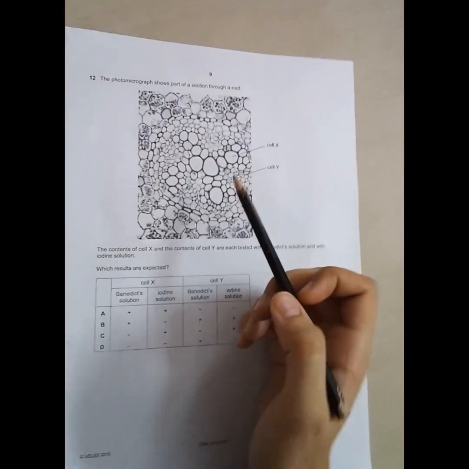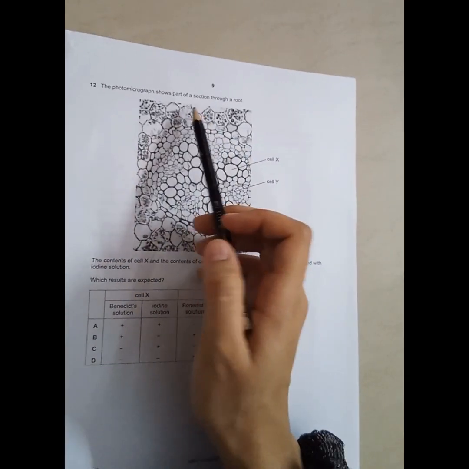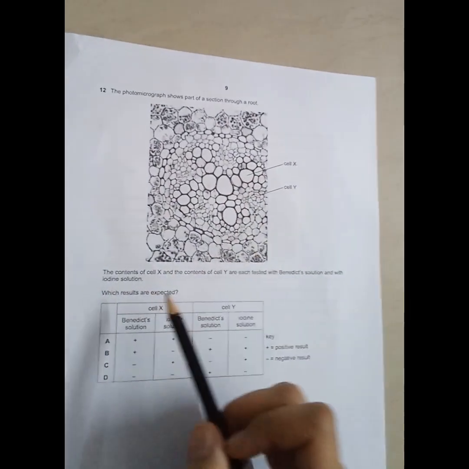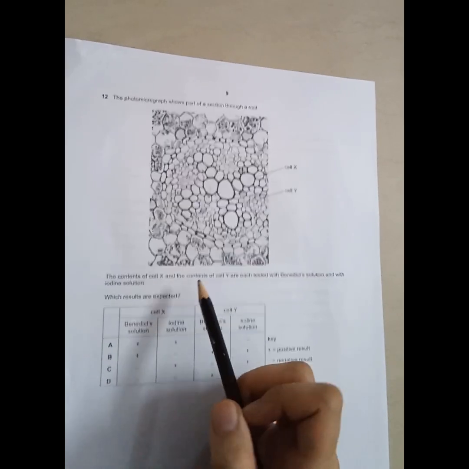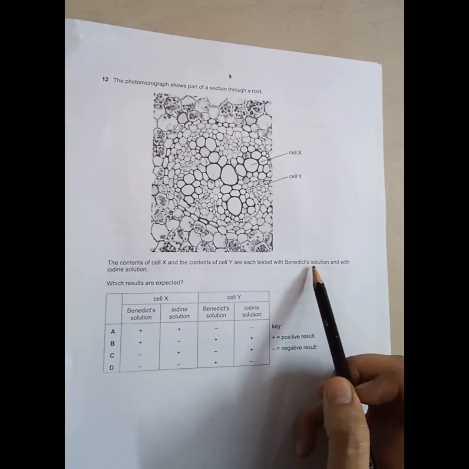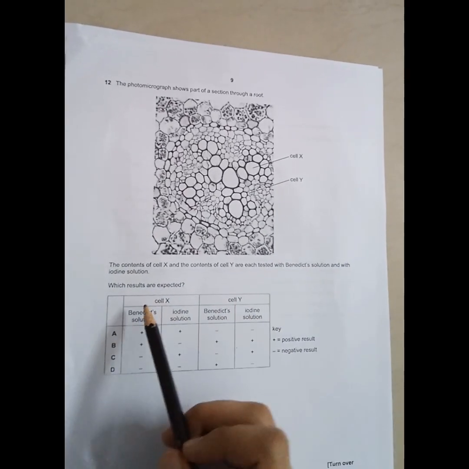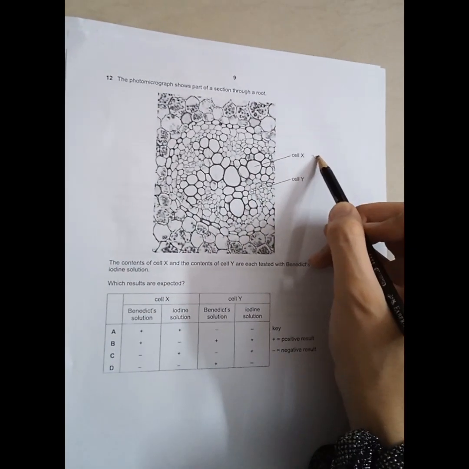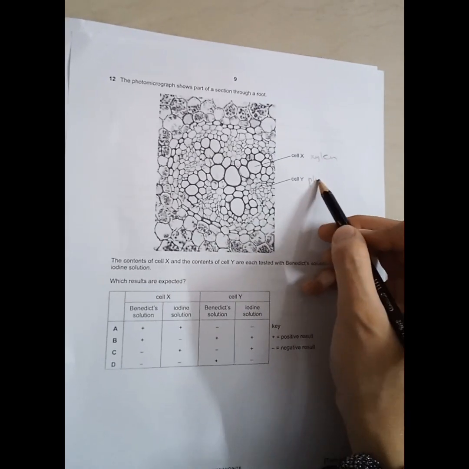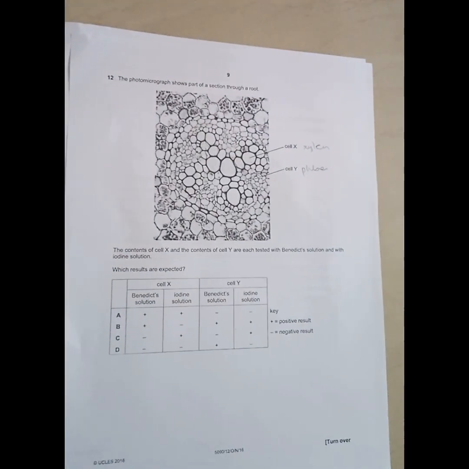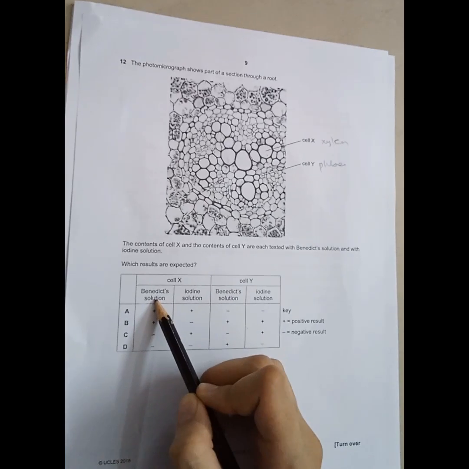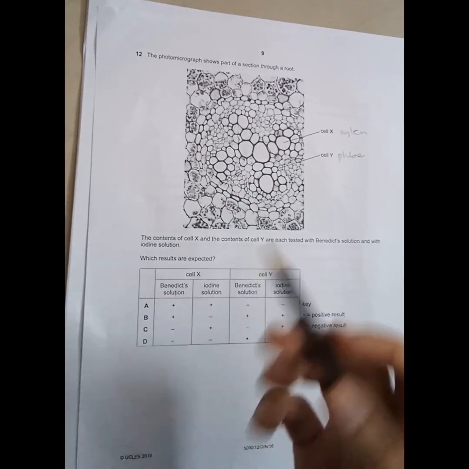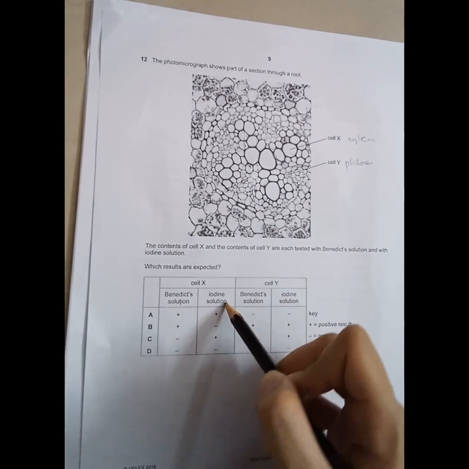Moving on to question number 12. The photomicrograph shows part of a section through a root. The contents of cell X and the contents of cell Y are each tested with Benedict's solution and with iodine solution. Which results are expected? Now, cell X is xylem, and this is phloem. Xylem transports water and mineral salts, and Benedict's is used for sucrose and reducing sugars, and iodine is used to test for starch.